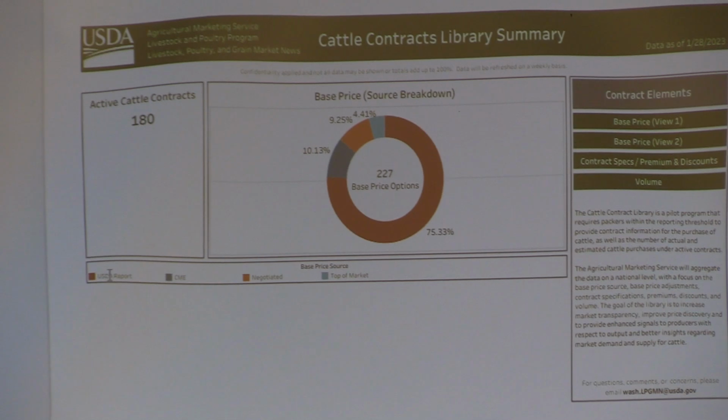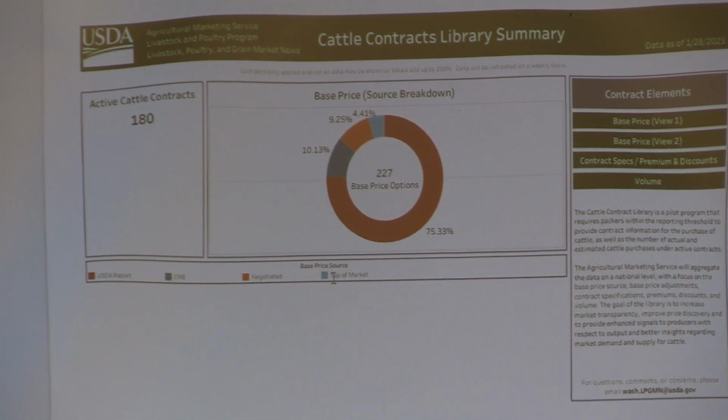And pay special attention to these categories because you're going to see them appear throughout the library. What this is showing you is 75% of the base prices are sourced from a USDA report.